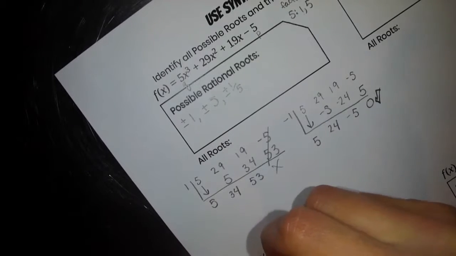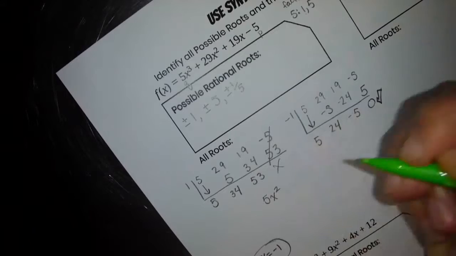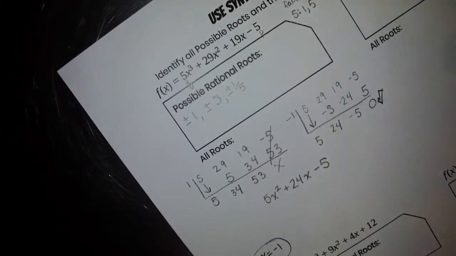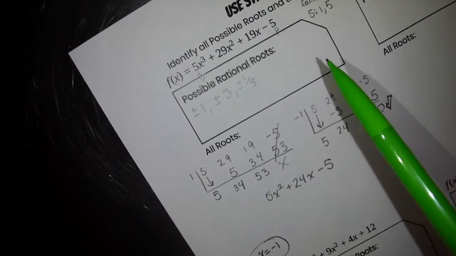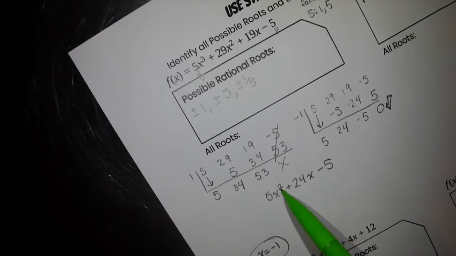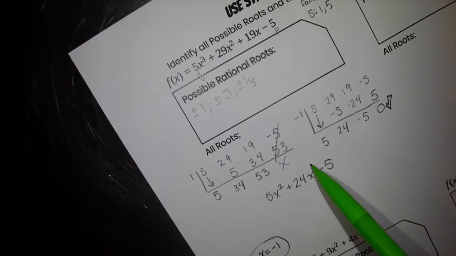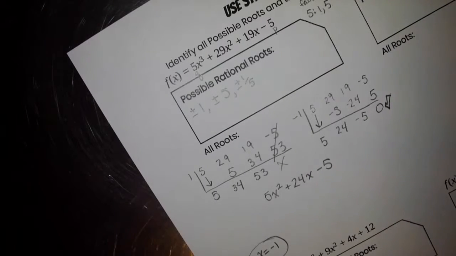That's one of our factors. And then I'm going to write out this 5x squared plus 24x minus 5. Okay, my highest exponent was 3 to start with. After division, I decrease the exponent by 1, and it's in decreasing order. So 5x squared, 24x to the first, and then minus 5 is my constant.